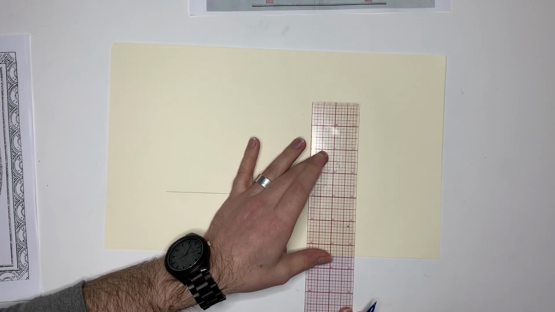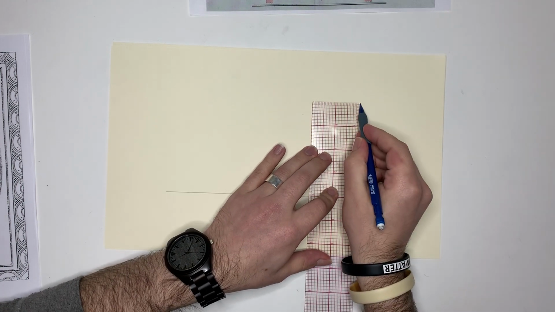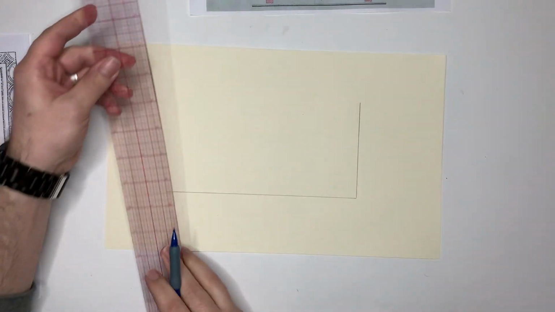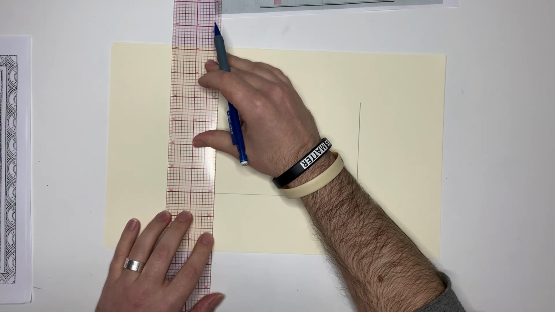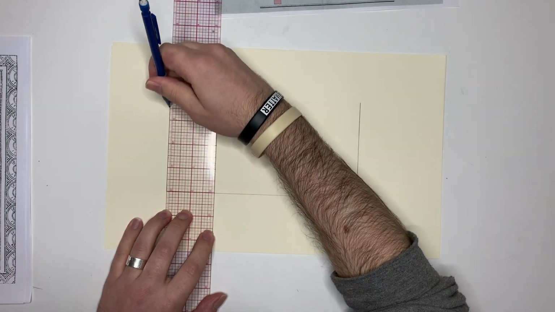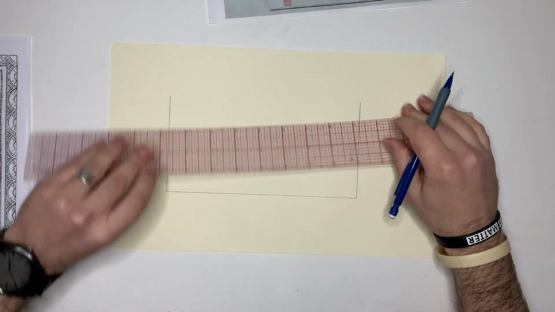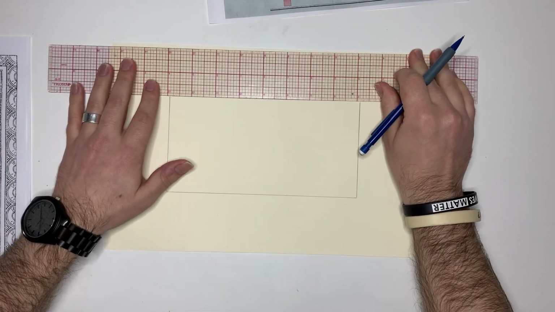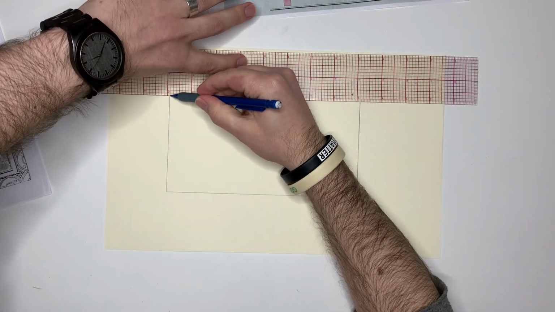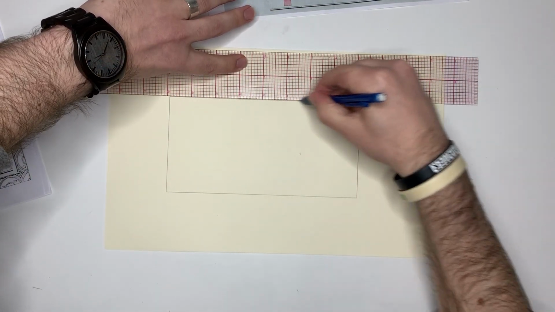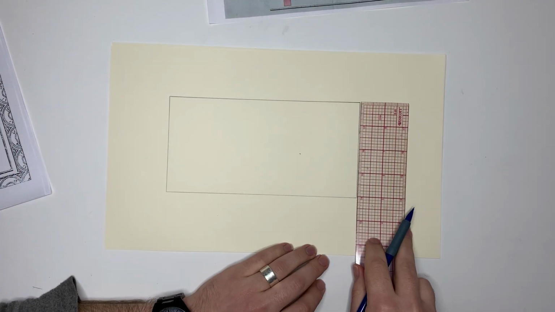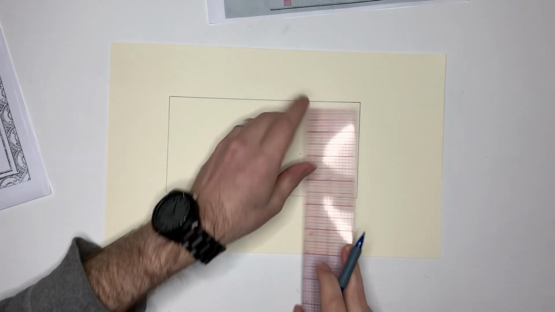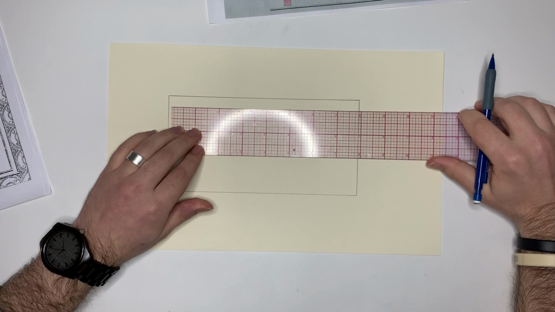8 inches by 4 inches. So I'm just simply drawing a rectangle that is going to represent my picture plane. Drawing a rectangle. All right. I now have a picture plane that is, let's see, yeah, 4 inches by 8 inches.